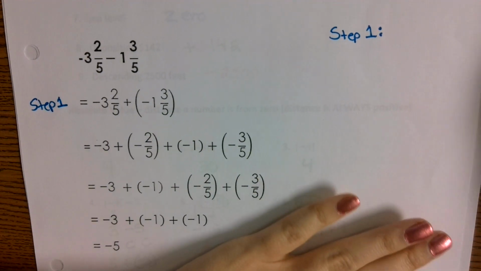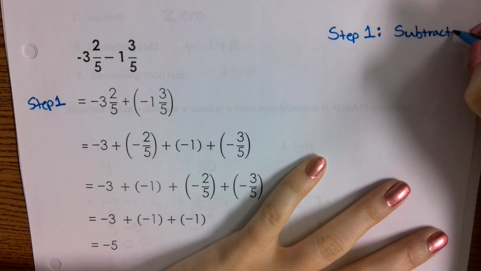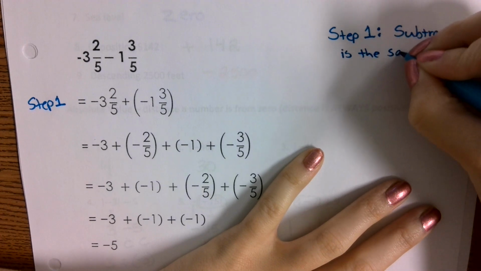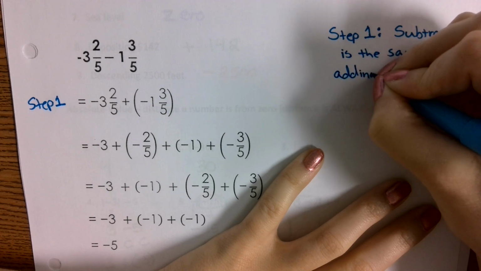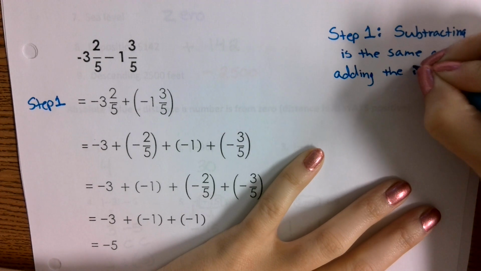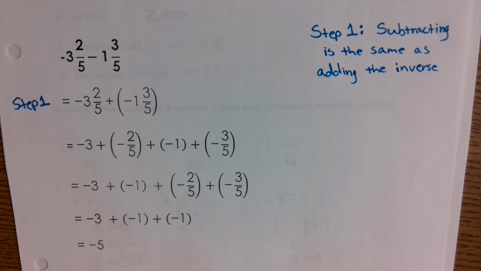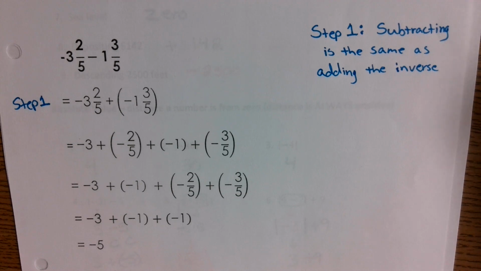So step 1, instead of subtracting, we're going to change it into addition. Subtracting is the same as adding the inverse. That is our rule. When we are dealing with integers, we don't subtract, we add, but we add the opposite. That's probably what you were taught last year. You add the opposite. We call the opposite the inverse. You're adding the inverse. Okay, that's our very first step.